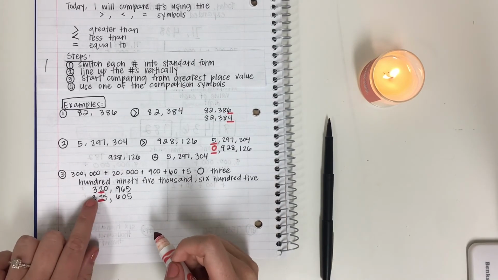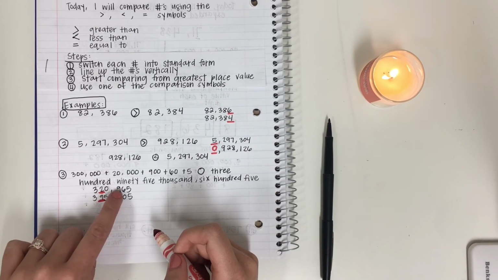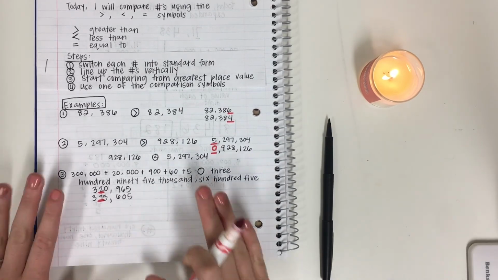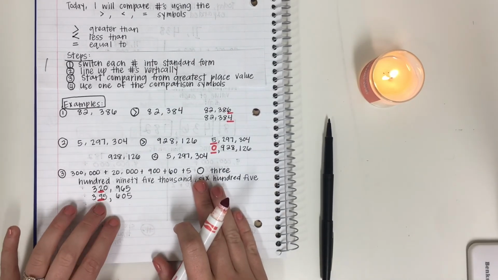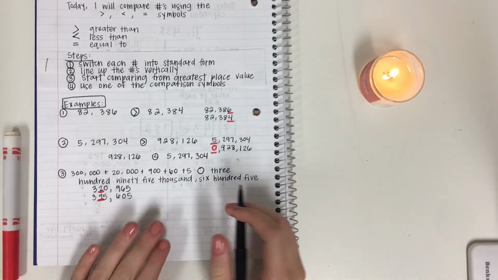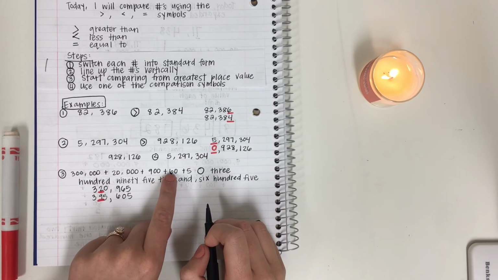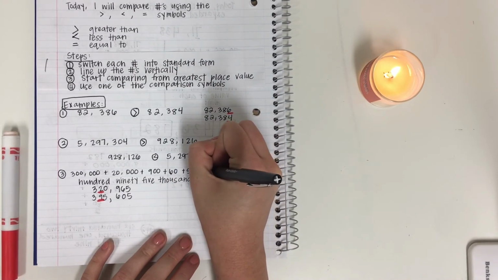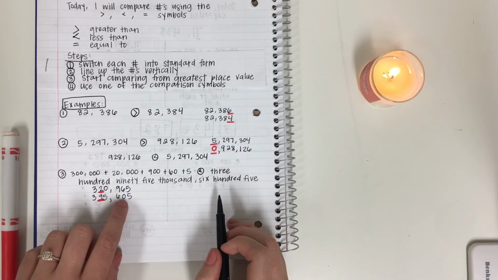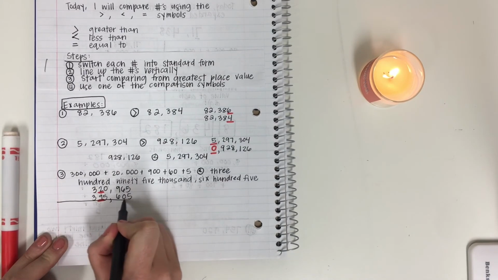So that must mean that 395,605 is greater than 320,965. Even though the numbers are kind of the same, they kind of try to trick you by putting in the same numbers. But I know that I would way rather have 9 donuts than 2. So I'm going to go over here. So now I know that 300,000 plus 20,000 plus 900 plus 60 plus 5 is less than 395,605.